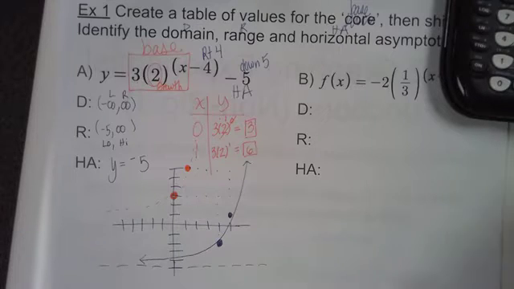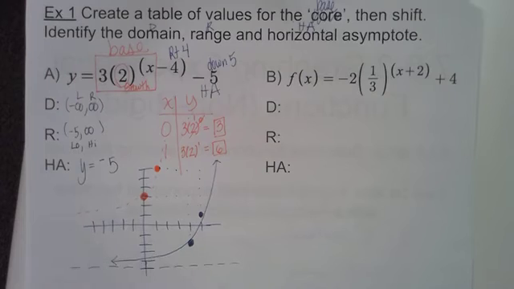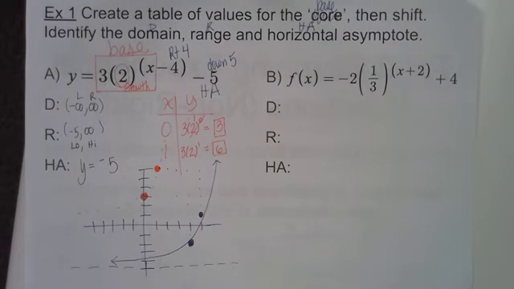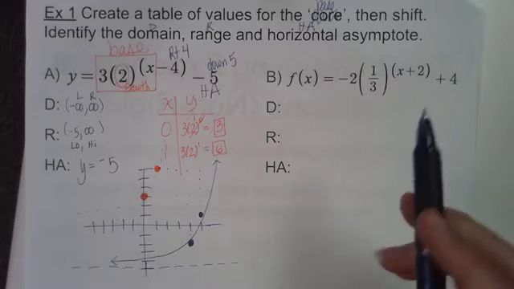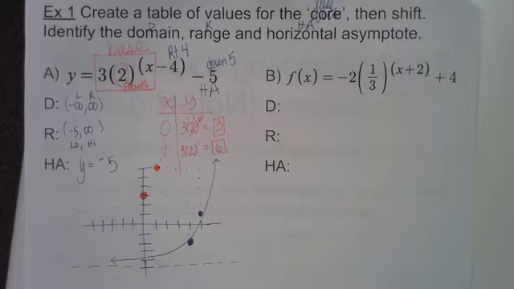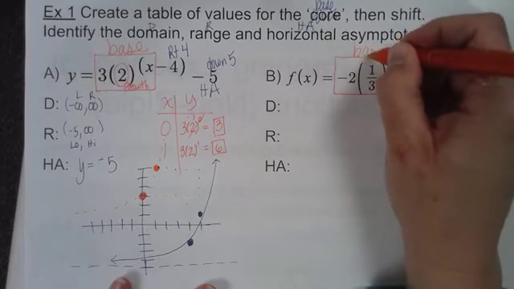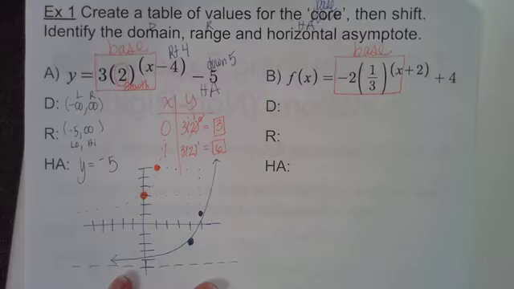Okay. Let's look at letter B. We have f of x. F of x is just fancy language for y. Same thing. F of x equals -2 times 1/3 to the x plus 2 plus 4. What should we do first? After I box the base here, box your base, what does the x plus 2 do to the curve?